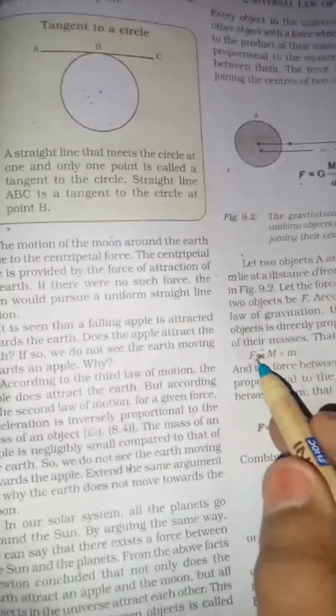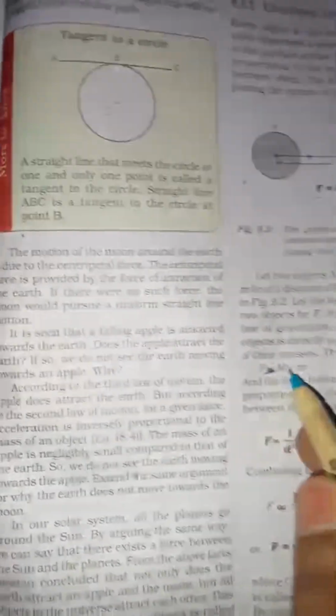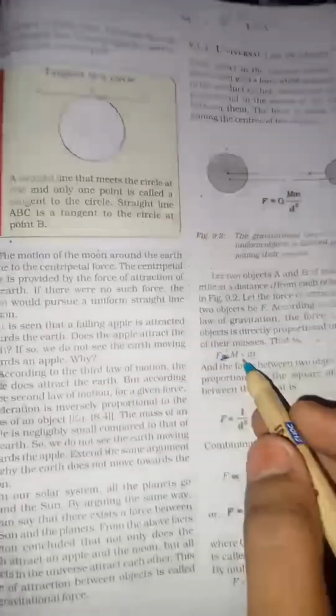Inversely proportional means when x rises, y decreases in the same proportion. So in the first line, the NCERT says the force is directly proportional to the product of the masses. Product means multiplication.